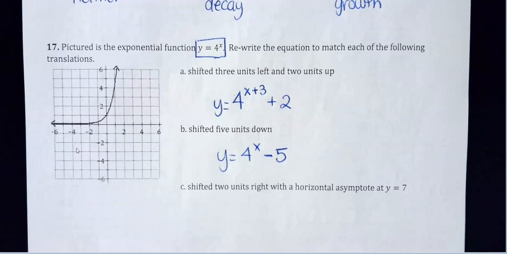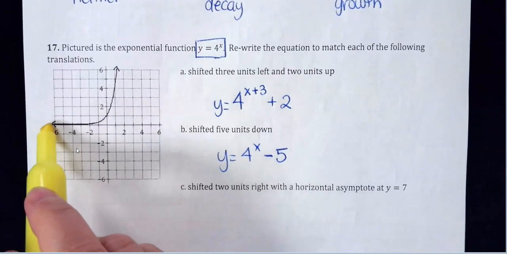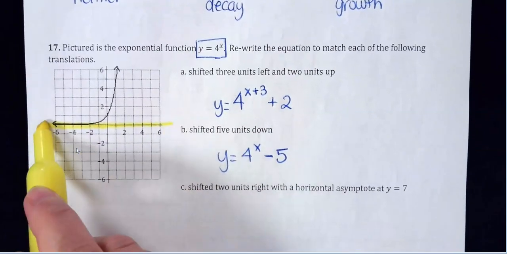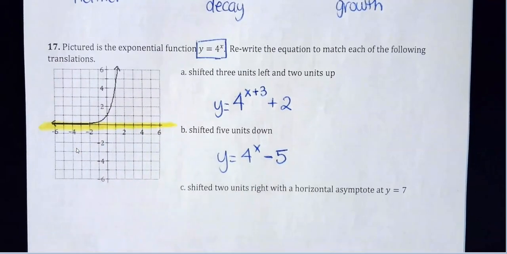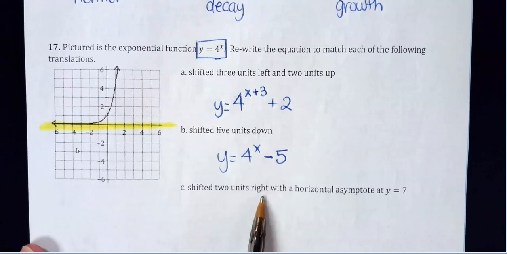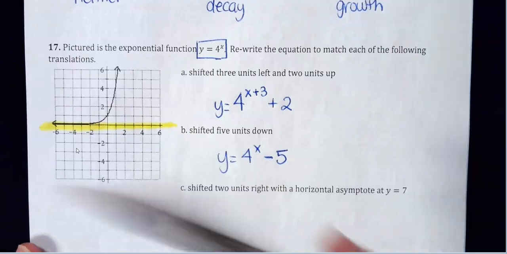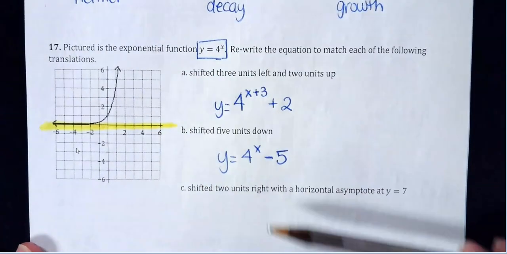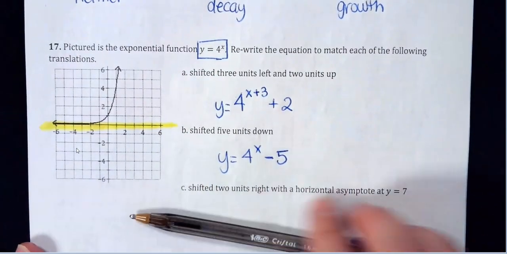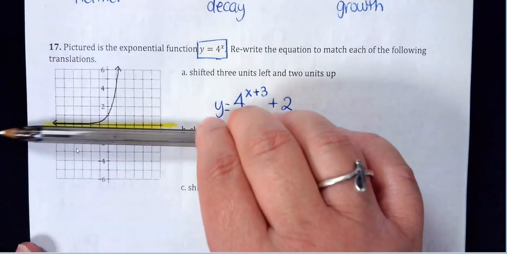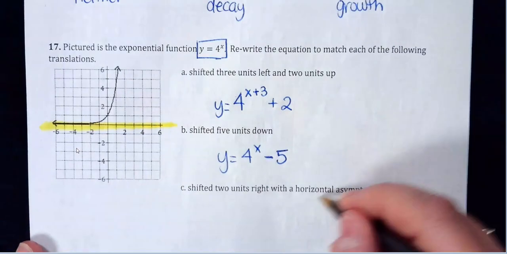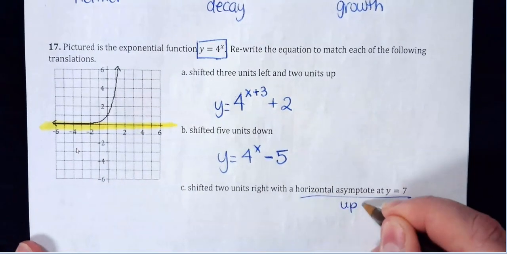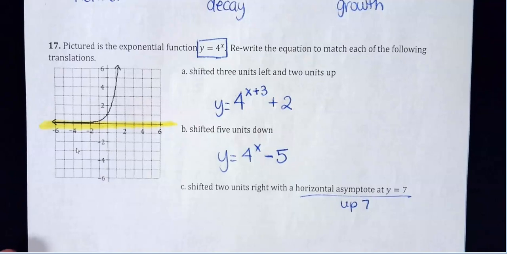Now, this graph, as it's pictured here, has an asymptote, y equals 0, the x-axis. Nice horizontal line. We get really close to that, never touch it, never go over it. This one says I want to shift the graph 2 units right, and I want it to have a horizontal asymptote at 7. So if I have a horizontal asymptote at 7, what that's saying is this would go up to 7. So really what this information is saying to me is up 7. That's really what that's saying.